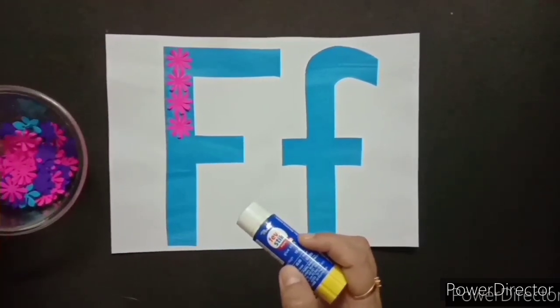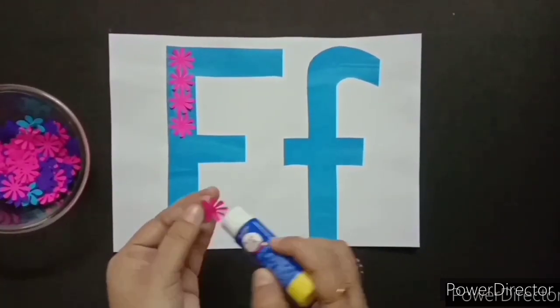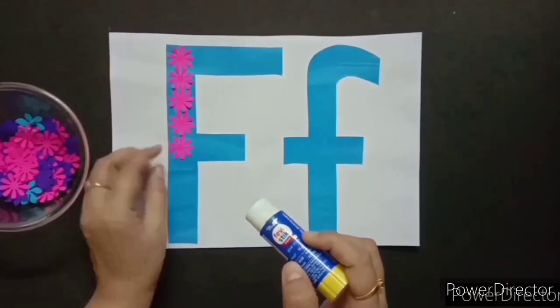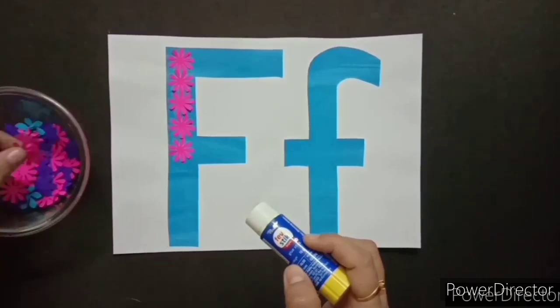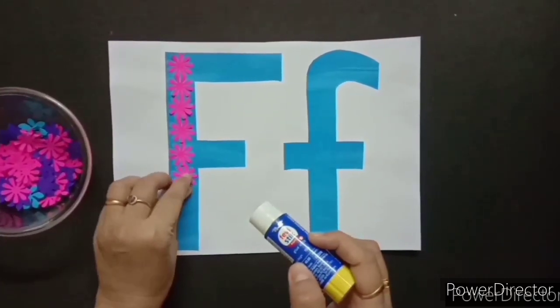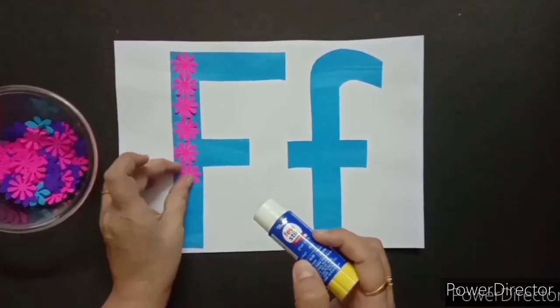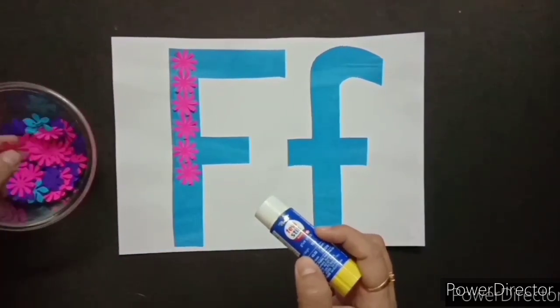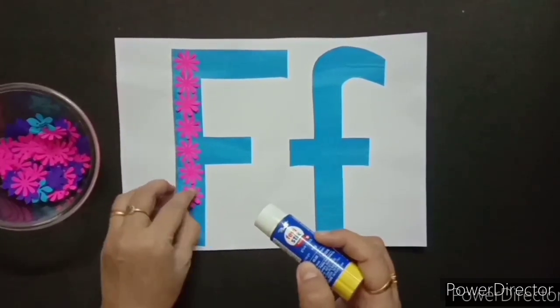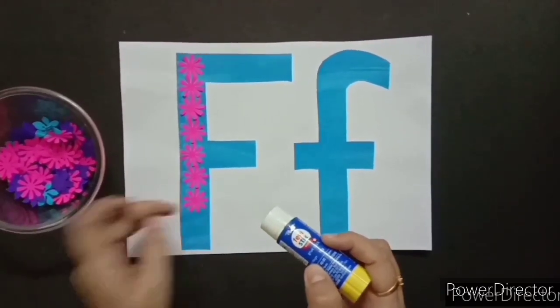What are we decorating right now? Mama F. And which color flowers am I sticking? Pink color flowers. You can also ask your mama to cut small flowers for you, in whatever colors you like.